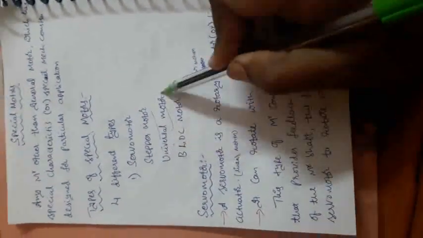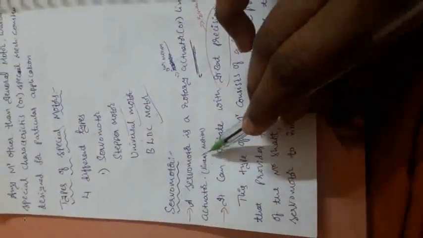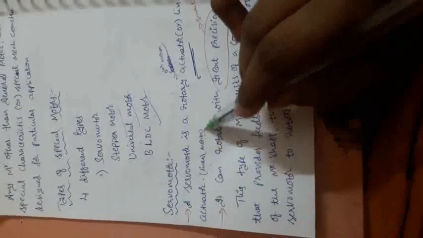Four types: servo motors, stepper motor, universal motor, BLDC motor. A servo motor is a rotary actuator, meaning circular motion, or a linear actuator, meaning linear motion.